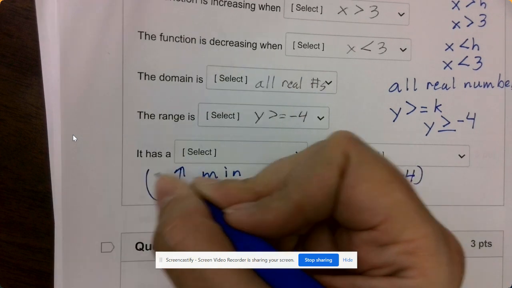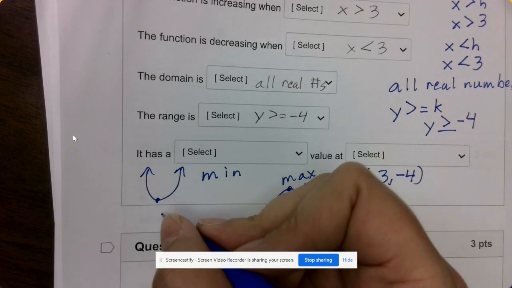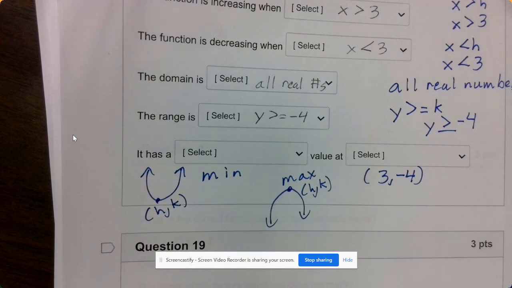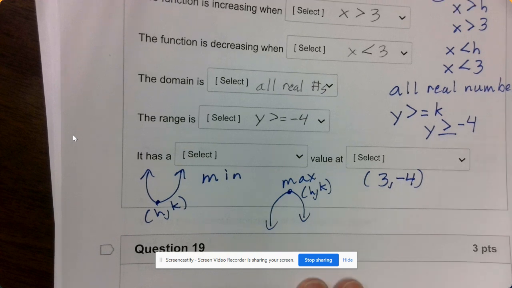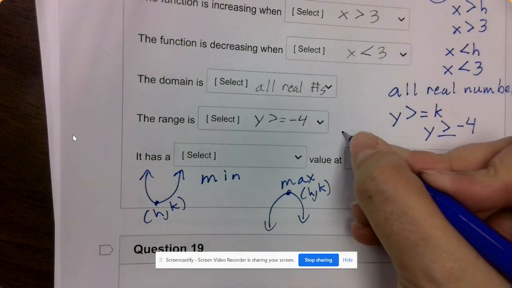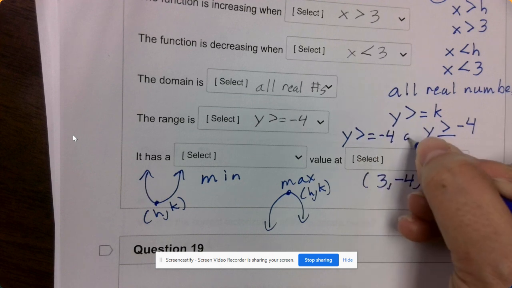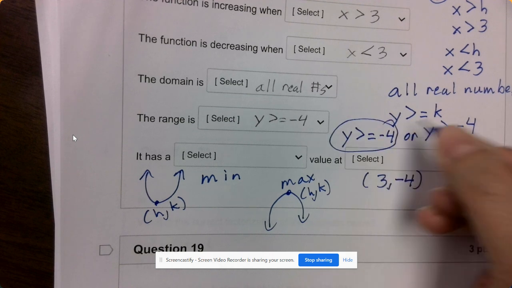But since it has a minimum, h and k give the minimum. So everybody knows we can also write it as y is greater than or equal to negative 4. But if you have to put it in, you put it in like this.